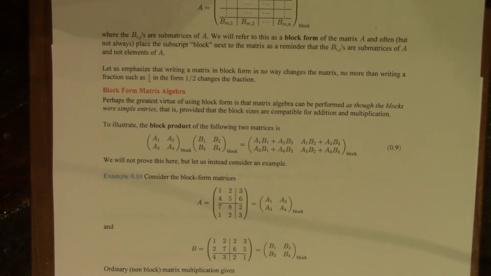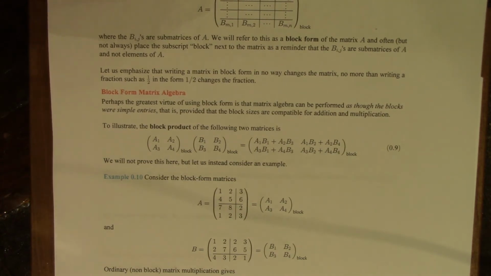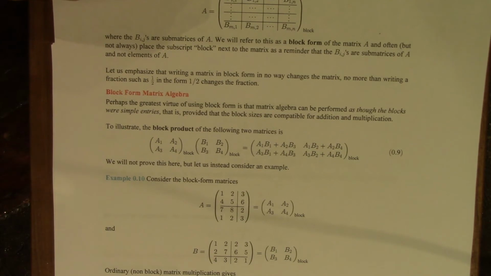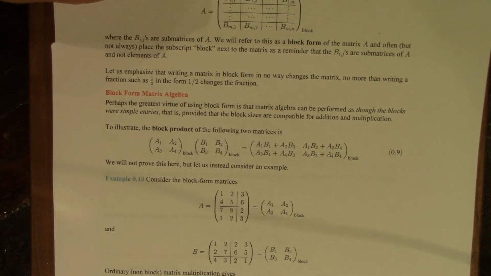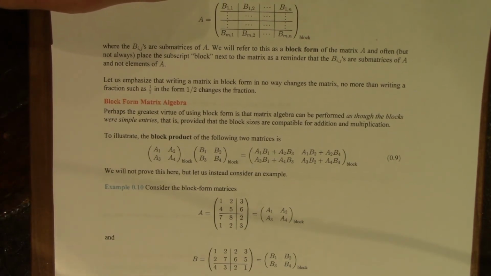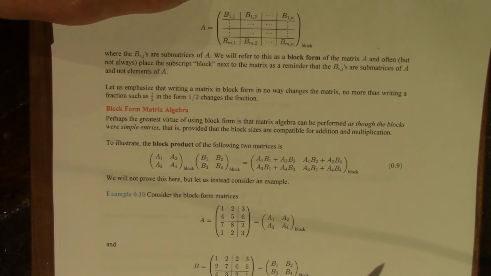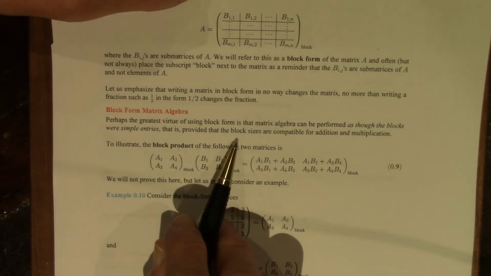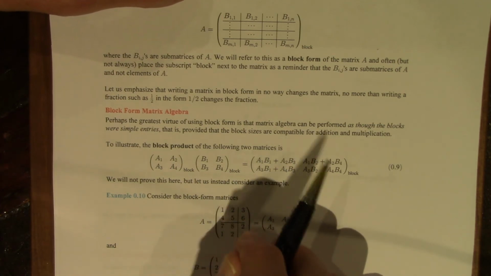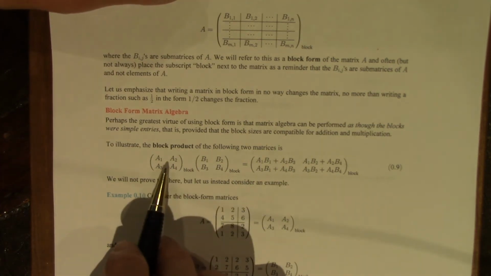Perhaps the greatest virtue of using block form is that matrix algebra can be performed as though the blocks were actually simple entries, even though they're not. Of course, the blocks have to be compatible with the matrix operations. Let's take a look at an example.